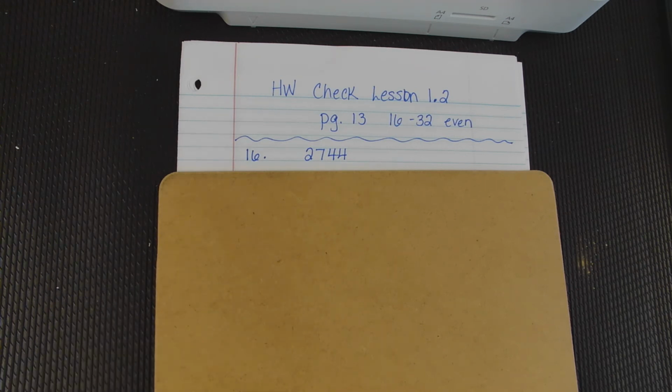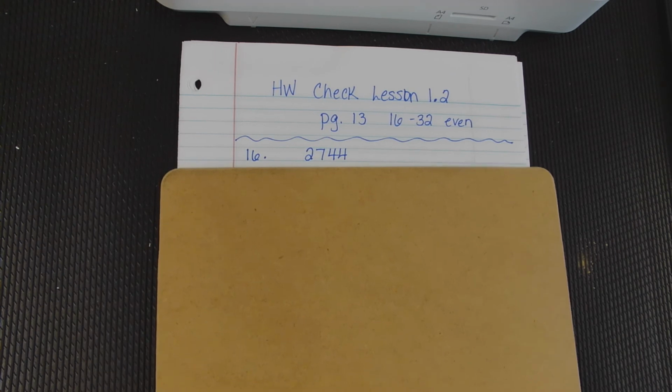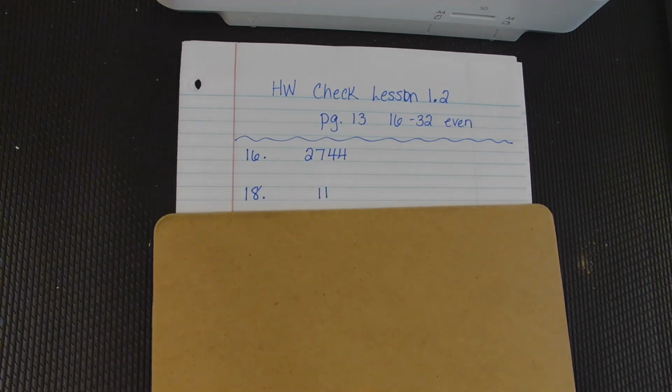The first few, in my opinion, were very basic. Do y'all agree? You needed a calculator unless you wanted to do the math. Everybody got that right? All right, next one. 18. 11. You multiply first, and then you say 35 minus 24, and you get 11. Any questions on 18?